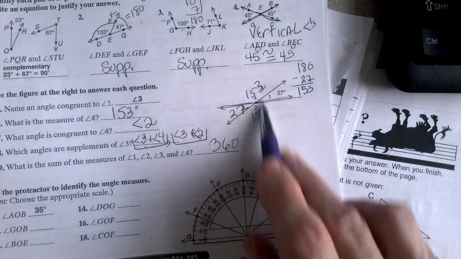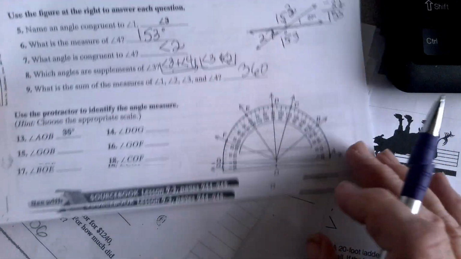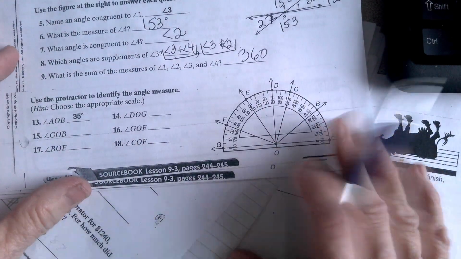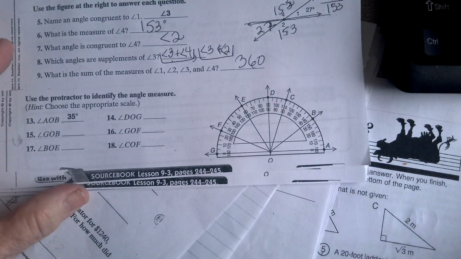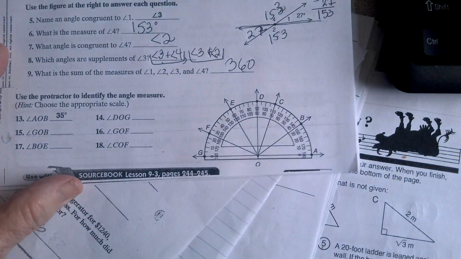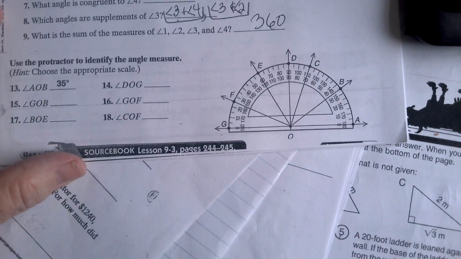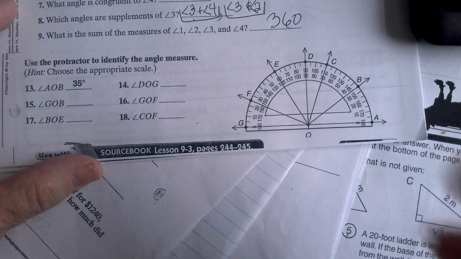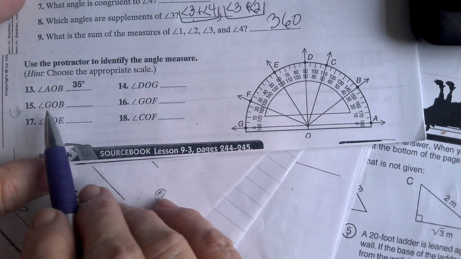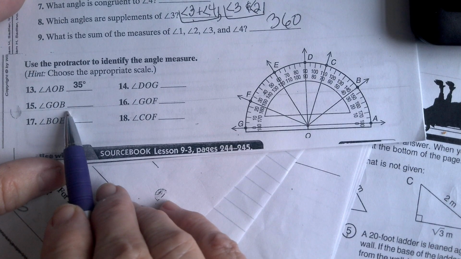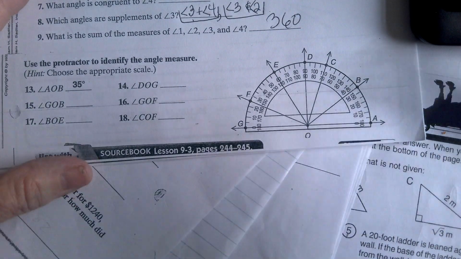Yes, because those are vertical angles. Then down here, now this picture is really important. Have you ever seen that picture before, something like it? It's a protractor. And we want to measure, let's go ahead and measure the angle GOB, and you need to know how to do it.